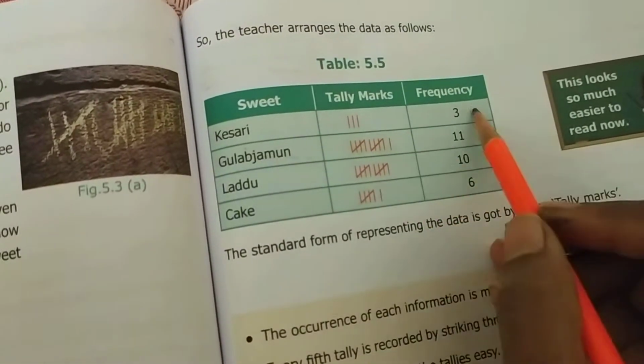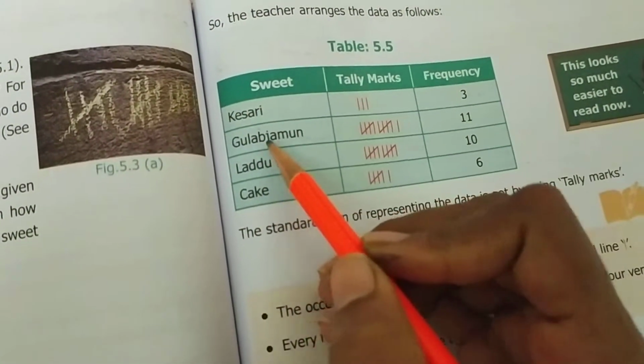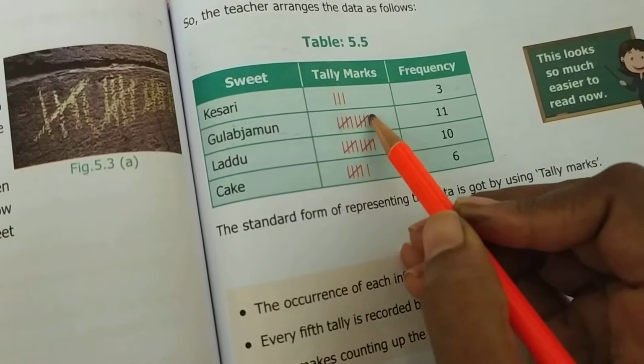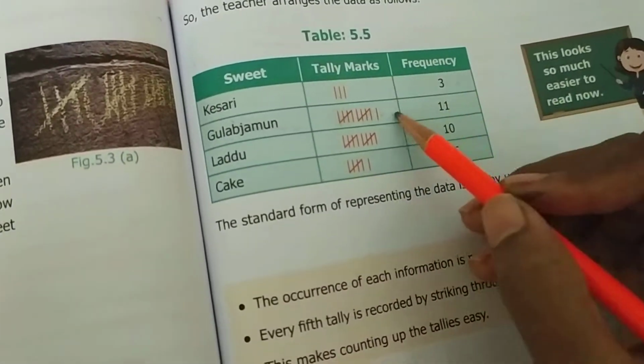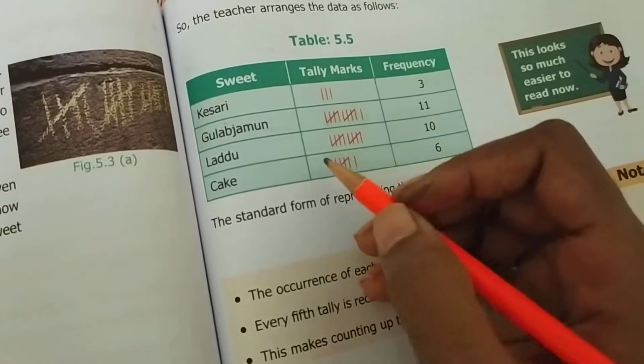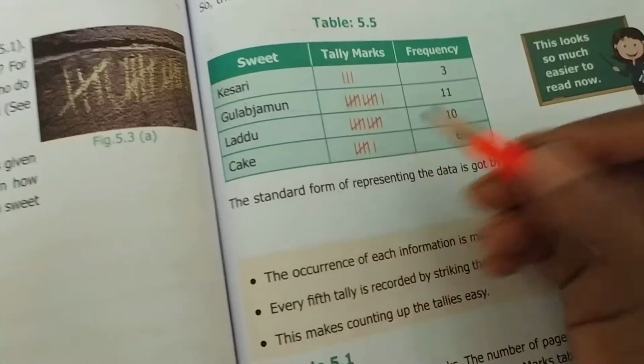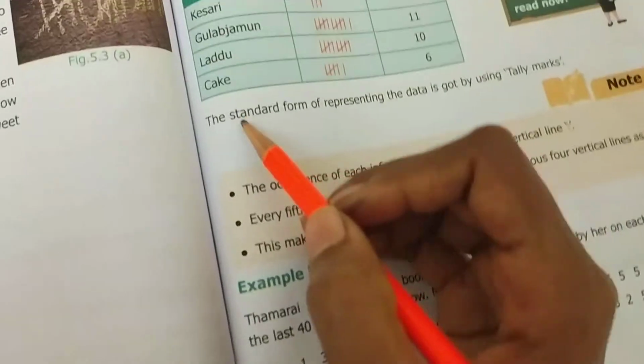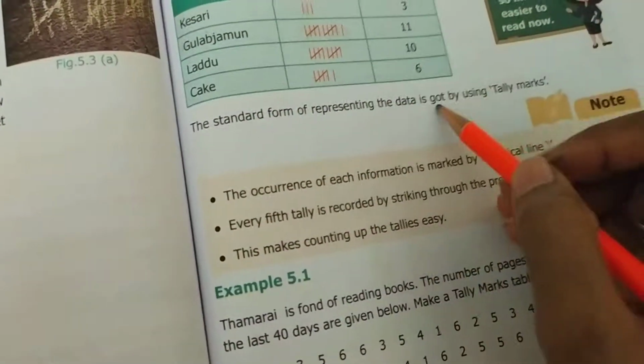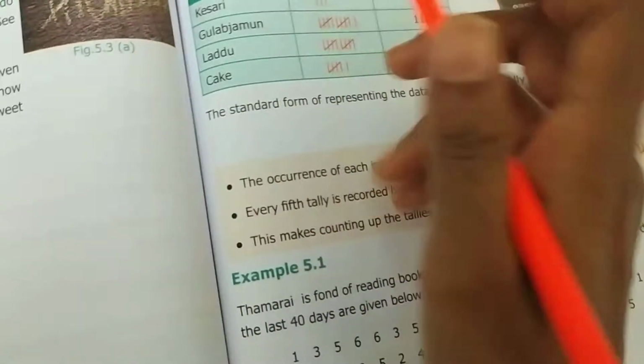So for Kesari they have 3 members: 1, 2, 3. For gulab jamun, directly write 5, 5, so 10, plus 1. Are you clear? So it's easy to find out. 5 and 5 is 10, and 5 count plus 1 gives 6. So the standard form of representing data is by using the tally mark. This is a tally mark.